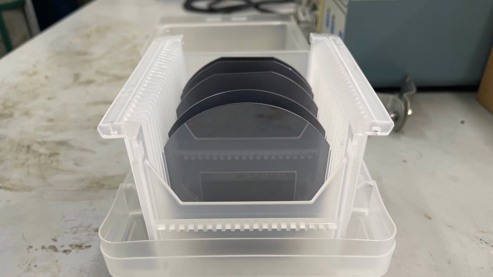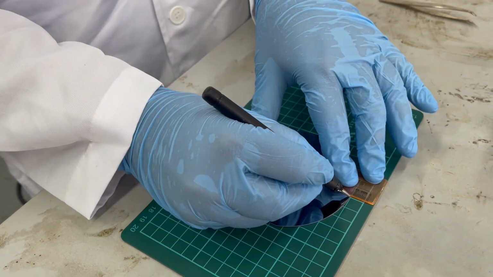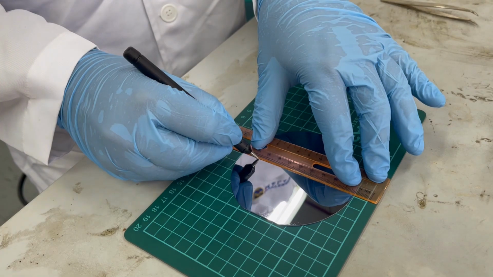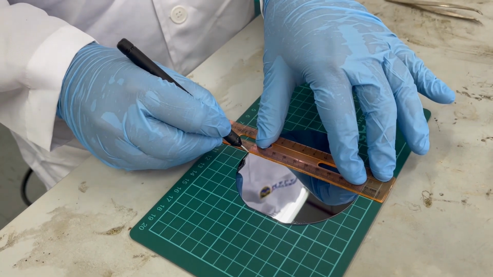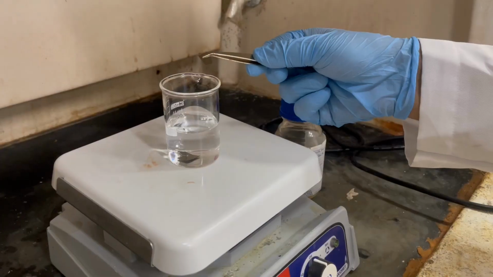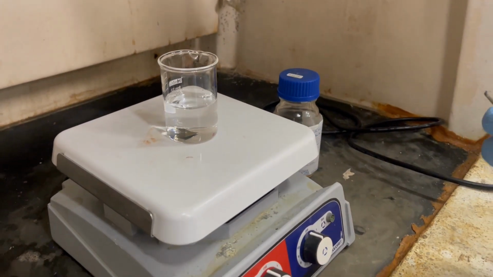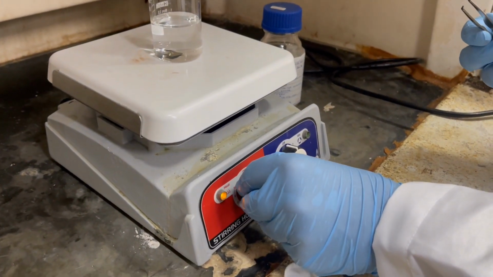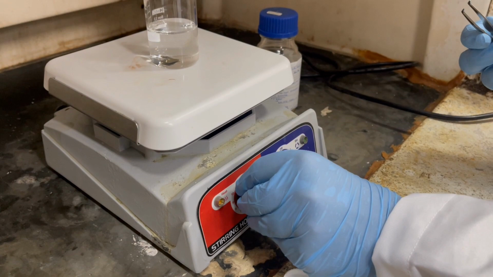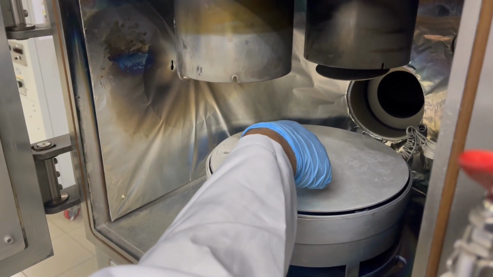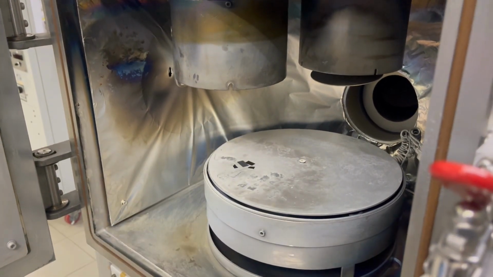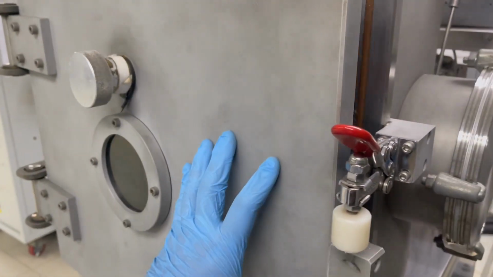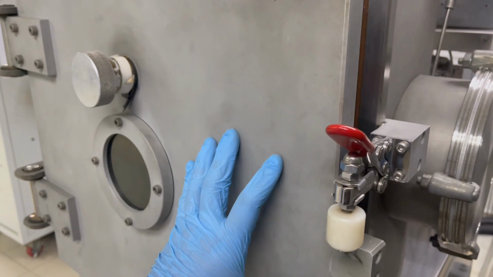First, we take a germanium wafer. The germanium wafer is diced into small pieces. Then, it is cleaned by standard RCA cleaning procedures to remove any contaminants that may degrade electrical performance. Once the clean wafers are ready, a layer of samarium metal is deposited onto the surface of the wafer pieces by physical vapor deposition under vacuum conditions.